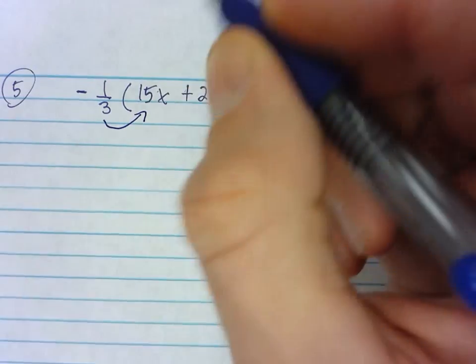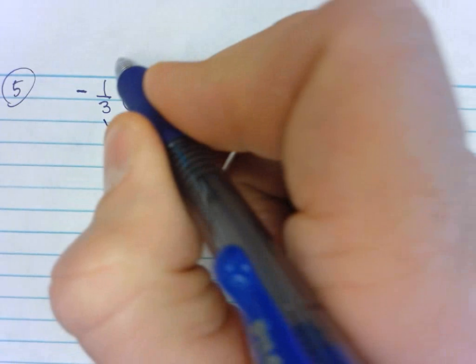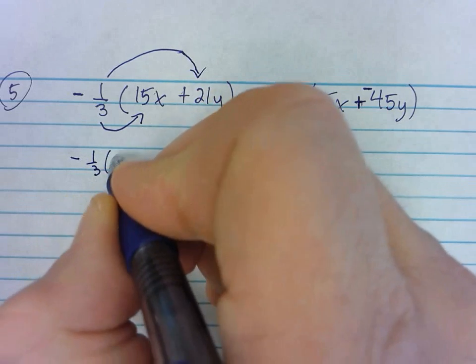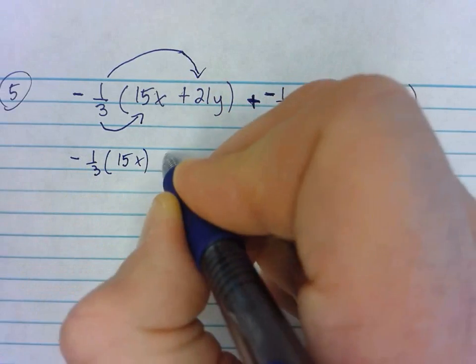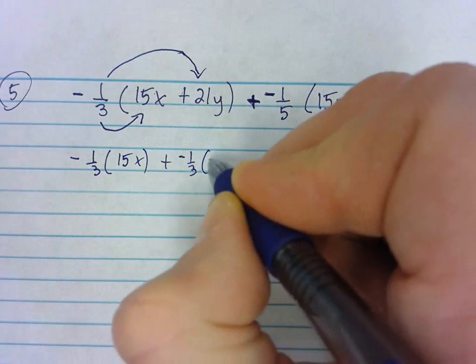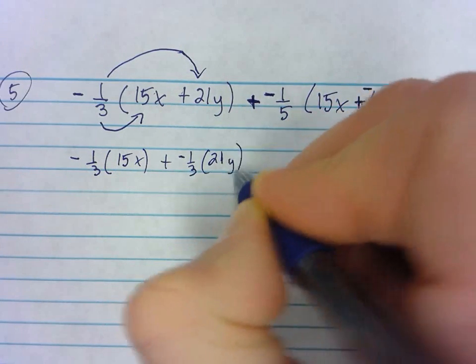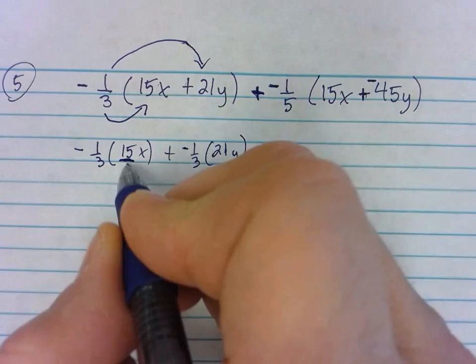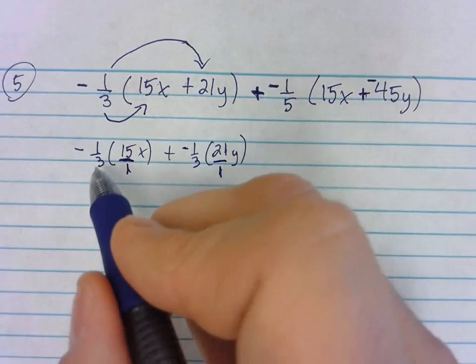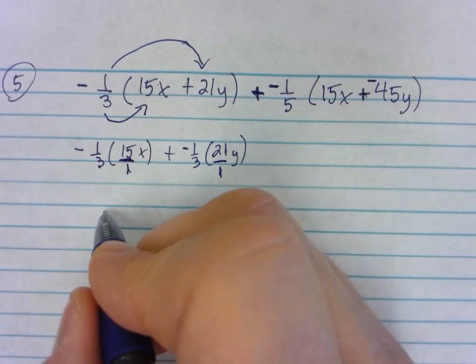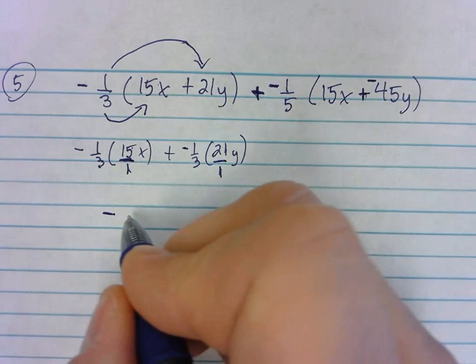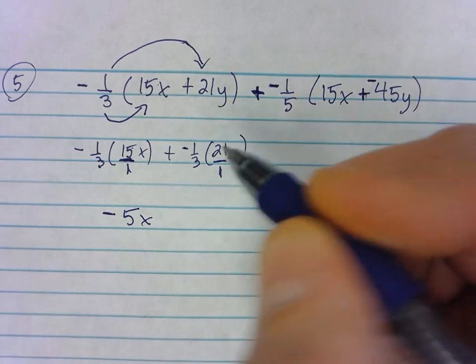You ready? I'm ready. So I'm doing negative 1/3 times 15x. Write it right here: negative 1/3 times 15x plus negative 1/3 times 21y. Okay. Again, these are both whole numbers, so I can put them over 1. What's a negative times a positive? Well, that's going to be a negative. Basically, it's 15 divided by 3. And what's 15 divided by 3? That'd be negative 5x plus.